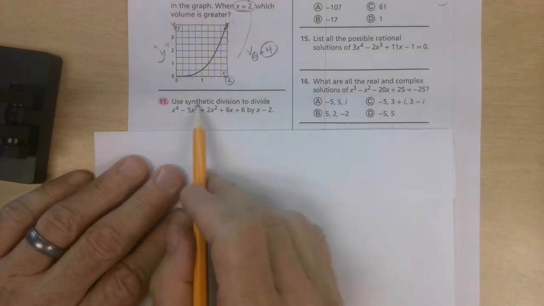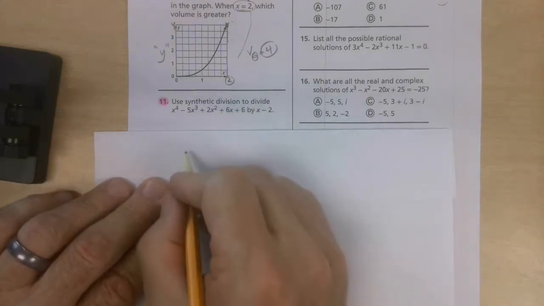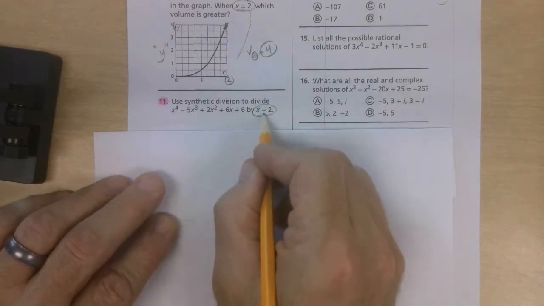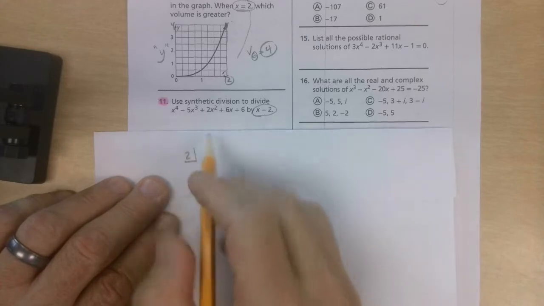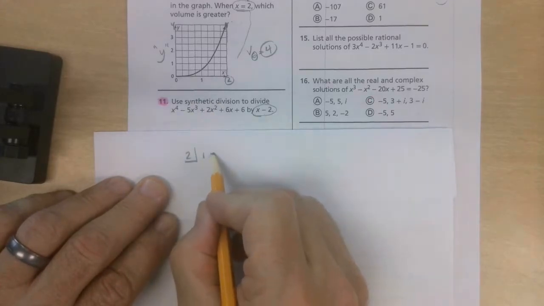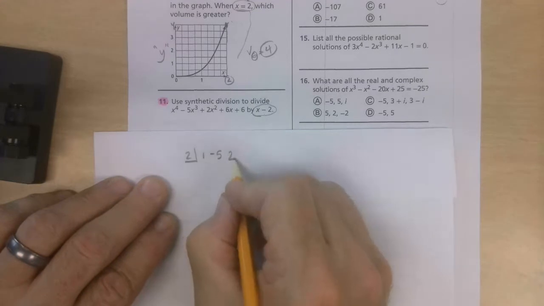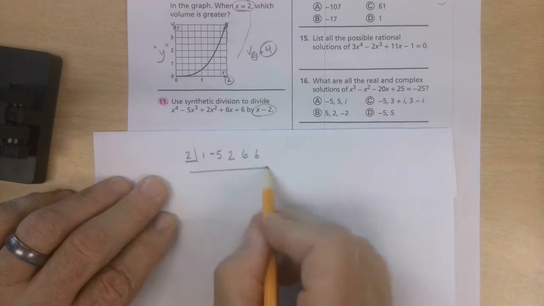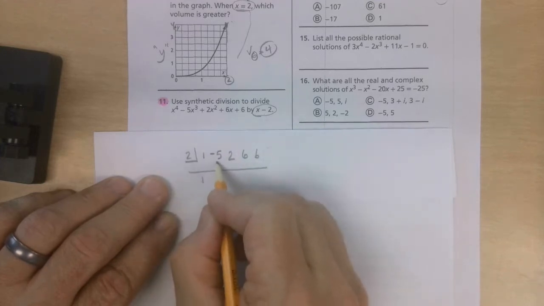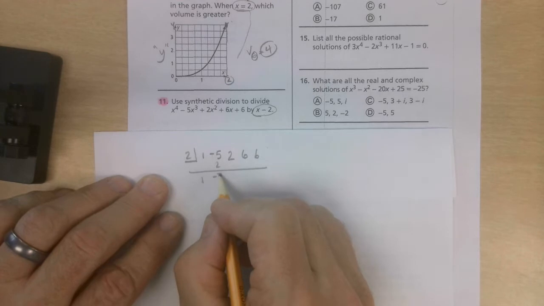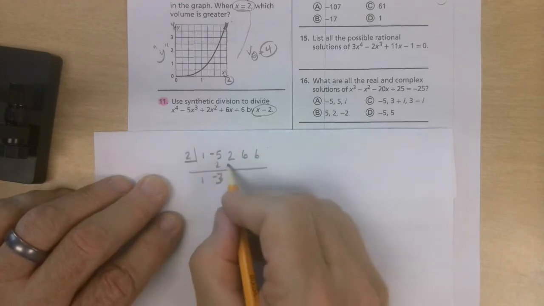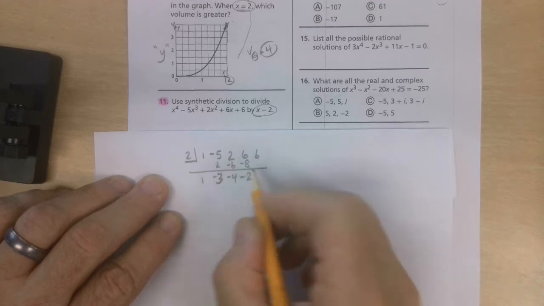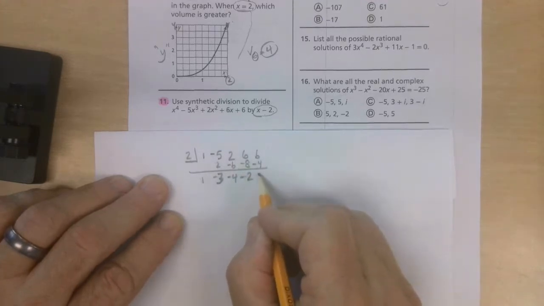Number 11. Use synthetic division to divide. So we take a look at the denominator and we say, what will cause that to be 0? And we say 2. Put it in the chipmunk nest. Make a list of all of, take the coefficients off. Make sure you're in descending order. And we are. And then here we go. Drop the 1, multiply, add. Whoops, that's negative 3. Multiply, add. Multiply, add. Multiply, add.